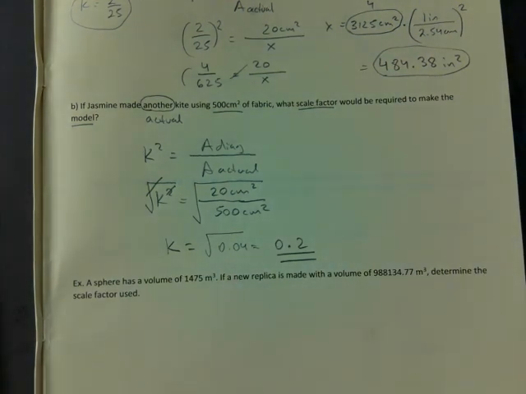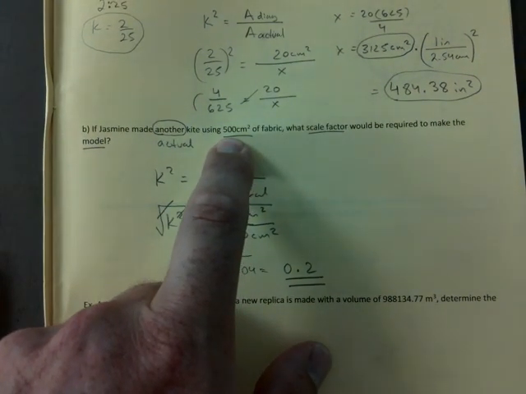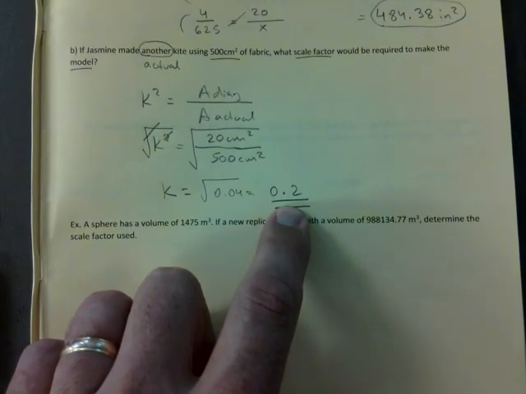Hold on. I know the bell's going to ring real quick. Does this answer make sense? And you're like, well, isn't this an increase? No. What happened from the actual to the diagram? The 500 is the actual, the diagram went smaller, so it makes sense to have a k less than one.